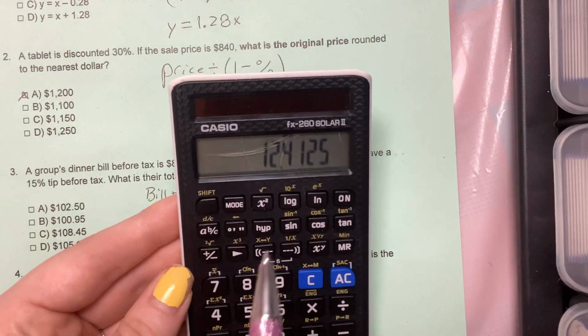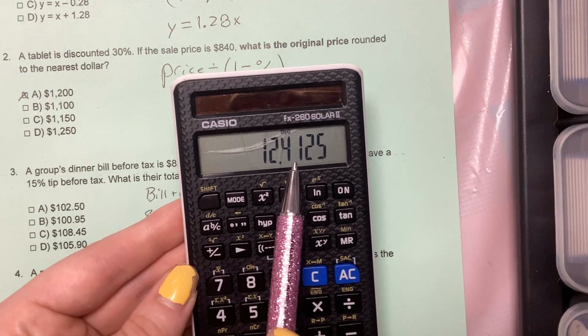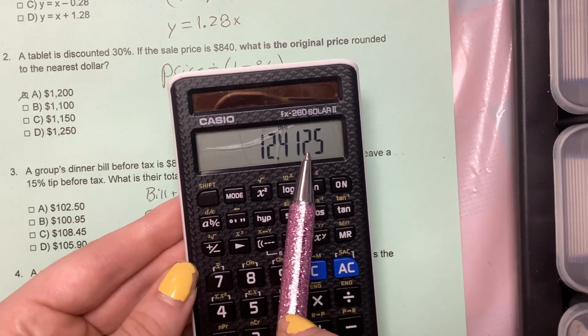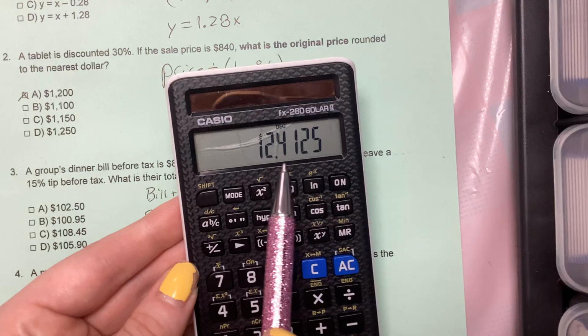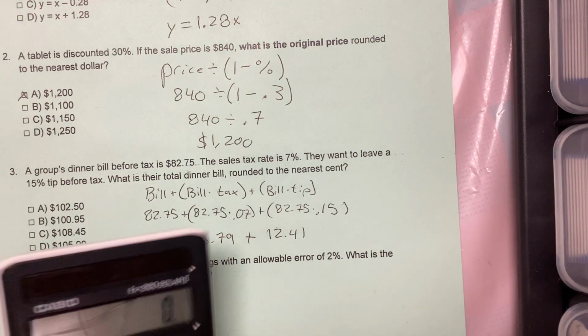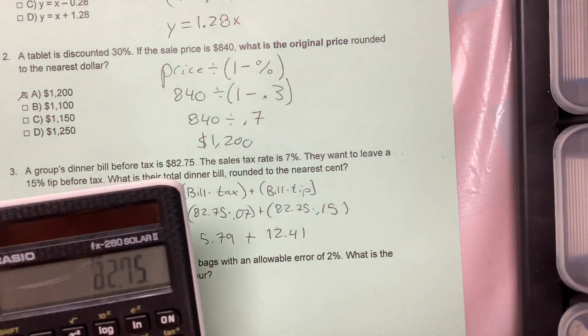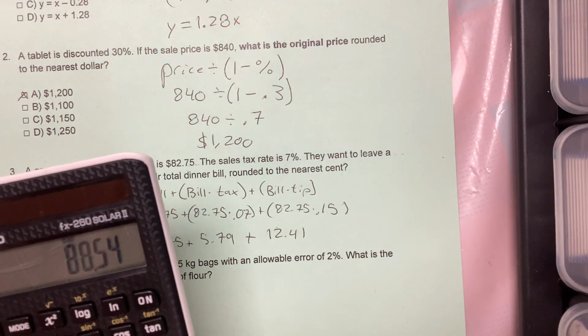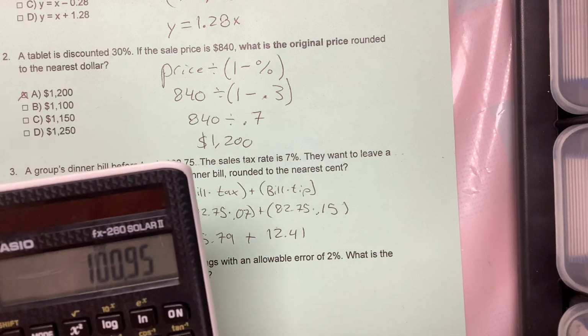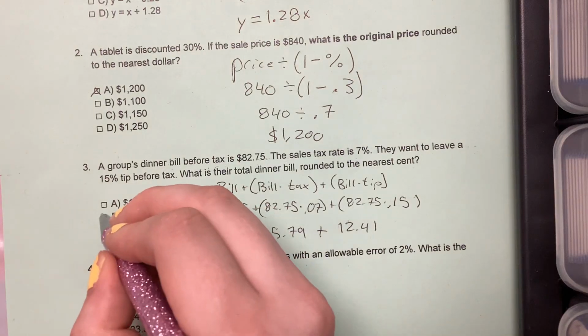Remember, since we're dealing with money, I'm always going to round to the nearest hundredth, okay? That's the second spot after the decimal. Since 2 is less than 5, we just leave that a 1. 12.41. Let's add all 3 of these together. 82.75 plus 5.79 plus 12.41 equals 100.95. B.